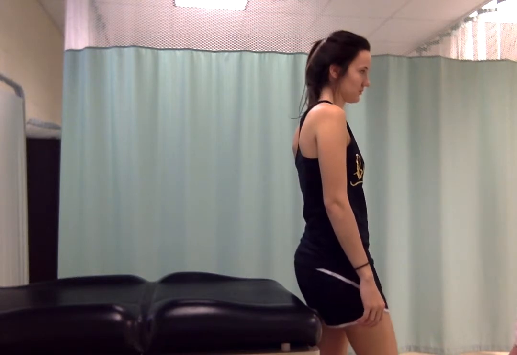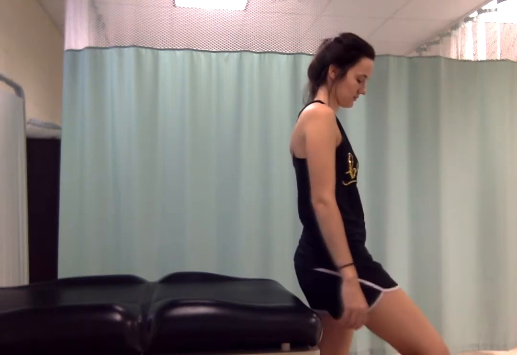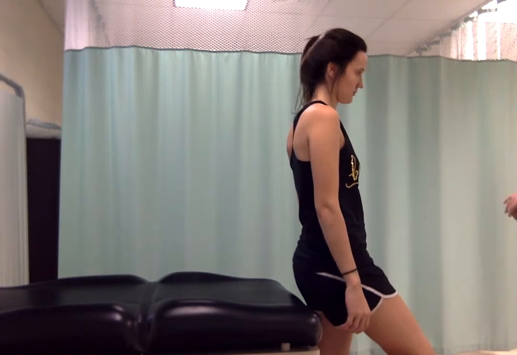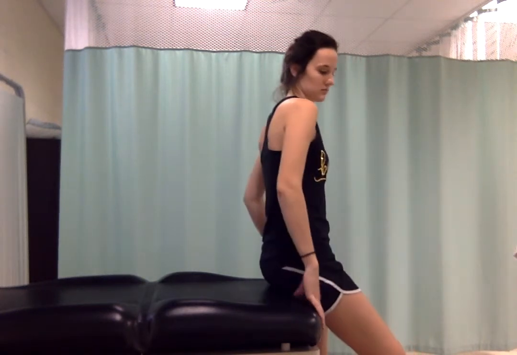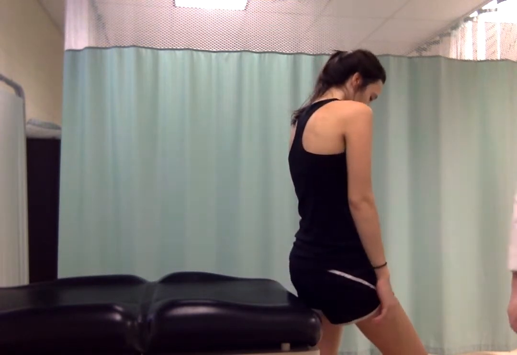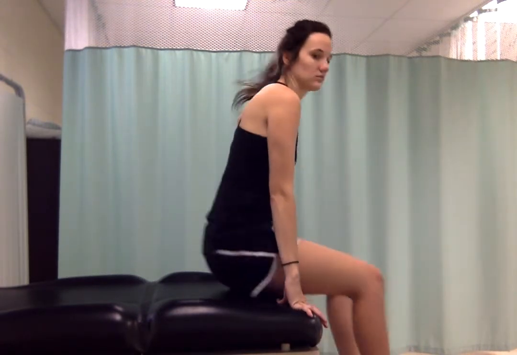So I'm going to test your gross motor strength, or your gross range of motion. If you can put your foot out to the front, and to the side, and to the back, okay? And range of motion of her lower extremities is good, and do the same for the upper. Okay, that's good. And at this point, you can go ahead and sit down.